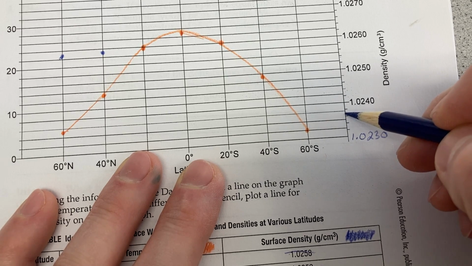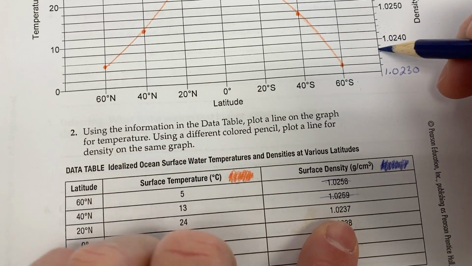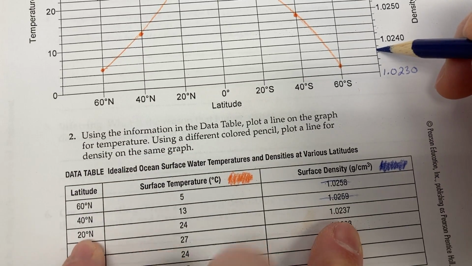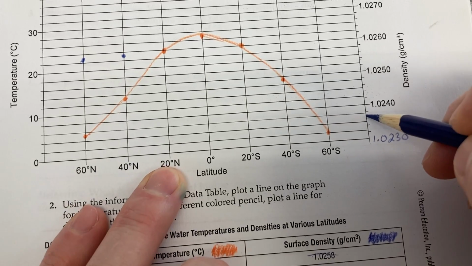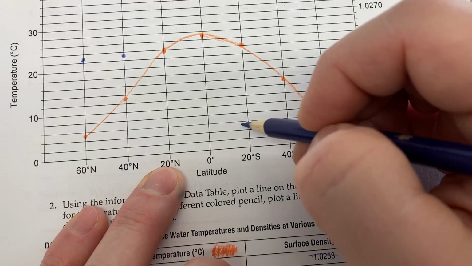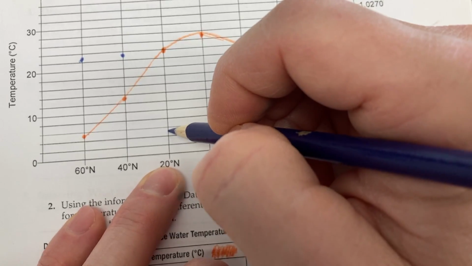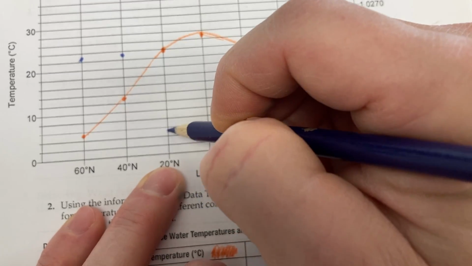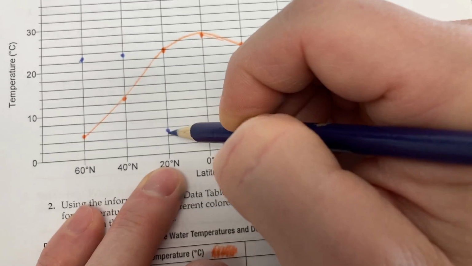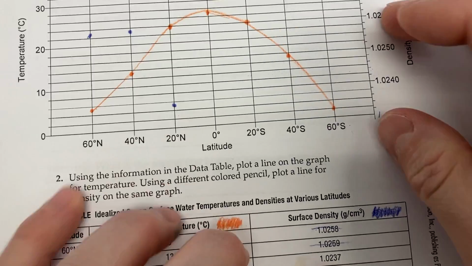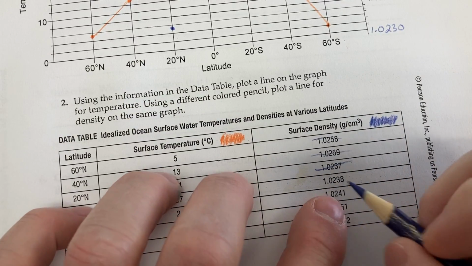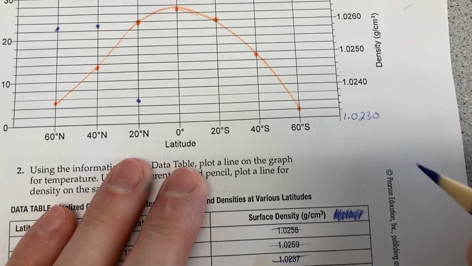So I'm going to be right here on this thing, but I want to be at the 20 north line. So there's the 20 north. So I'm going to follow over between these guys here, the 20 north line. It's going to get me close enough. Okay. Next one, 1.0238.